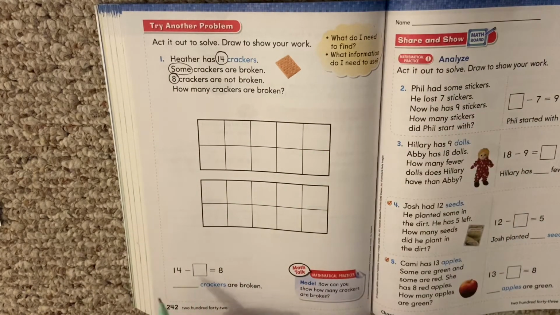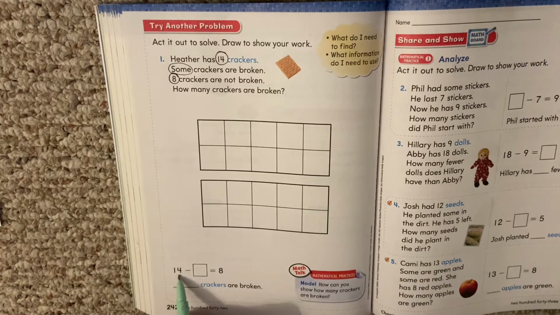So they made our problem down here for us. If crackers are broken, that means we're doing a minus problem. If they're broken, that means we're not using them, so we're taking them away. So we start with 14 because she has 14 crackers. Some are broken, so we have a missing number, and it equals 8.